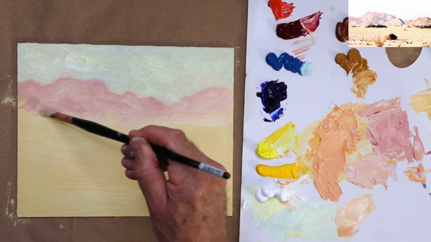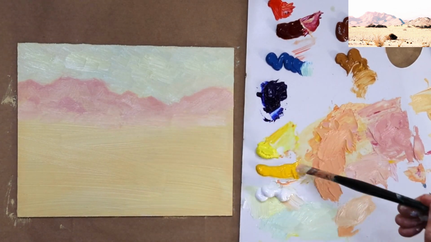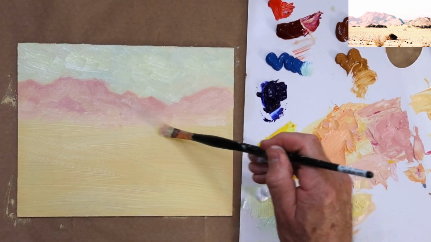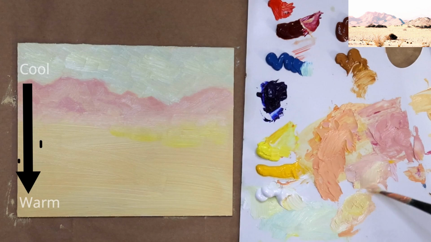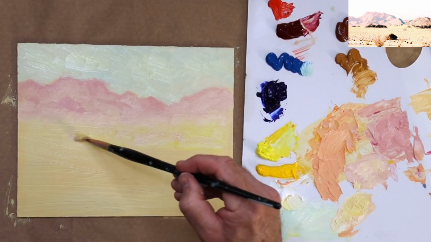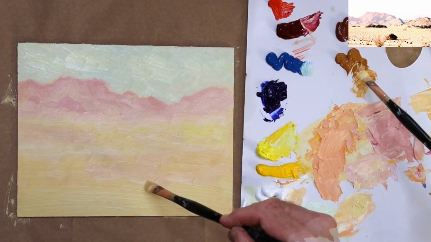So it's cooler at the back. We'll warm up as we get to the front. But by adding a little bit of variety, a touch of yellow makes a color warm. So that's cool to warm. That'll make the foreground rise up to us and get us a sense of depth and atmosphere.